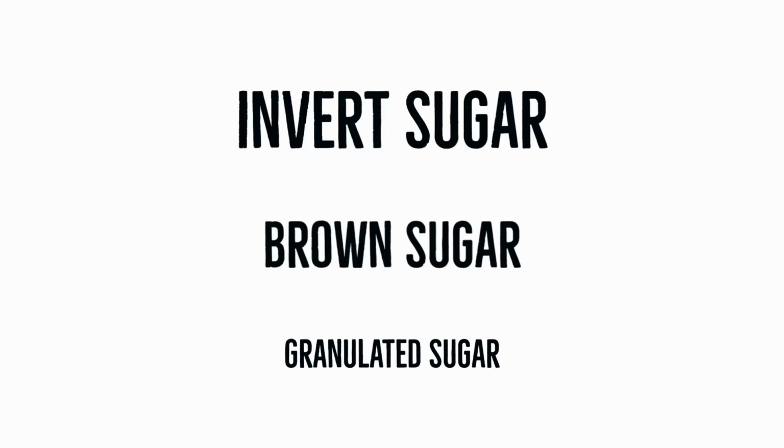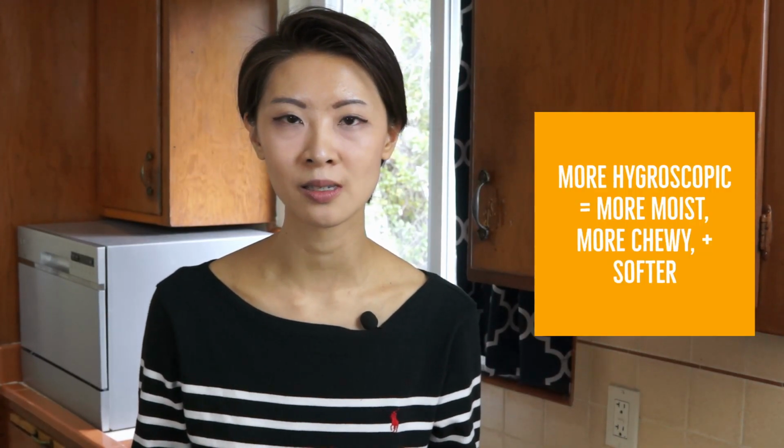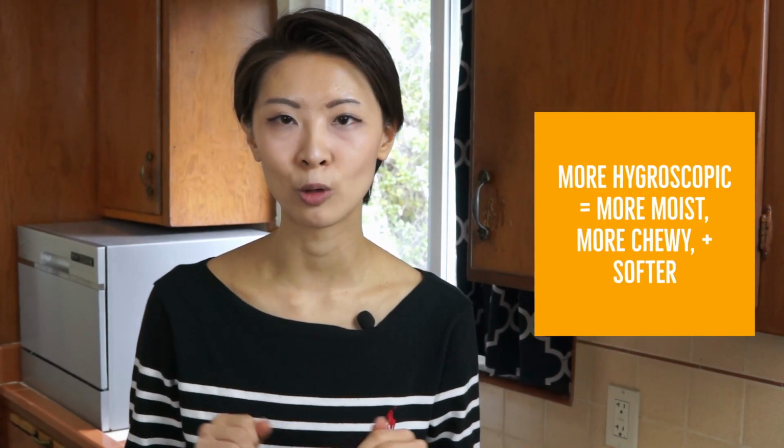Fourth, a fancy term you might hear is hygroscopic, which basically describes how much something attracts water. Different sugars have different hygroscopic levels, with granulated being the least hygroscopic, brown sugar more hygroscopic, and invert sugars the most hygroscopic. Using more hygroscopic sugars will give you more moist, more chewy, and softer baked goods.